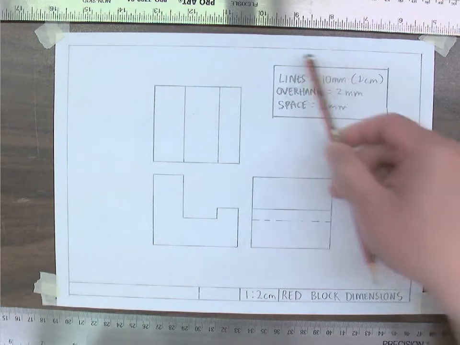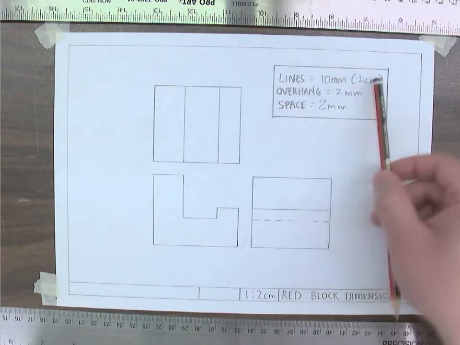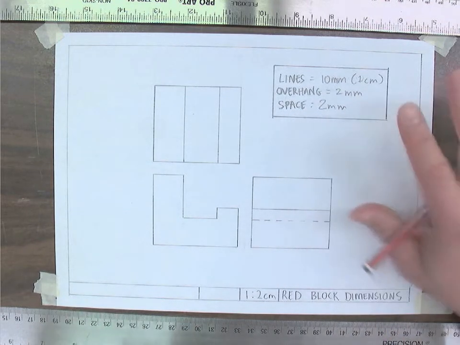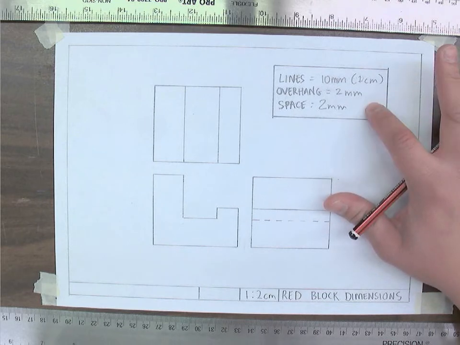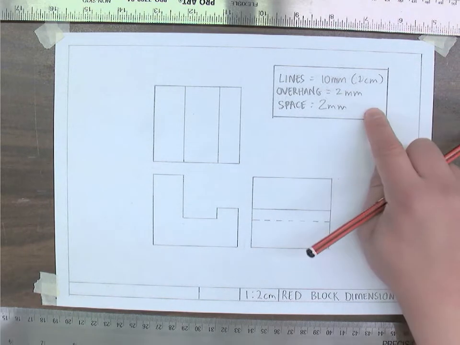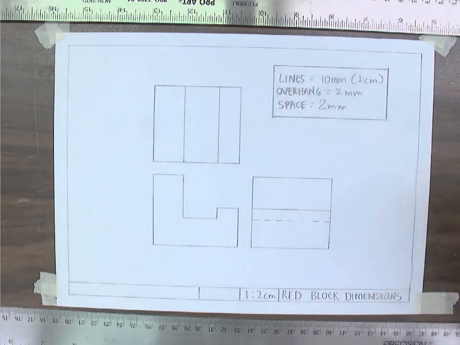You can see right here that I've written lines equals 10 millimeters, overhang equals 2 millimeters, and space equals 2 millimeters. I'll talk about that in a second. If you want to write this on a separate piece of paper so you can remember it, I would suggest you do that, but I'm going to explain these dimensions in a second.